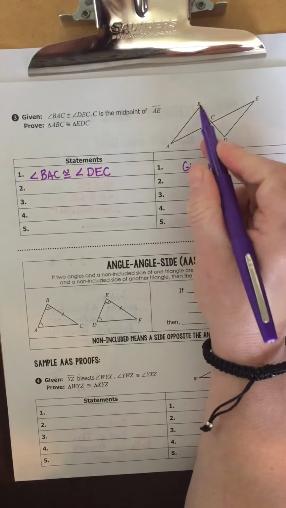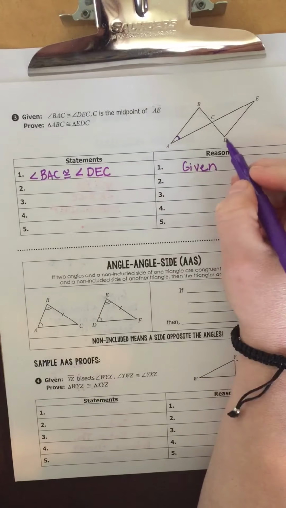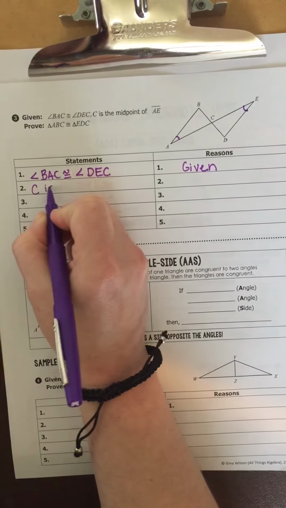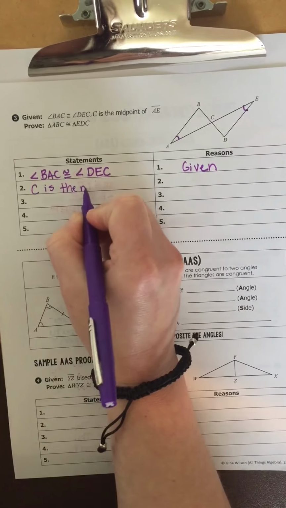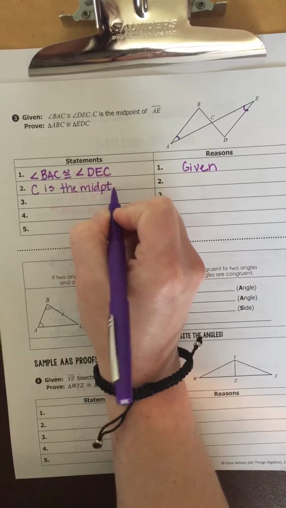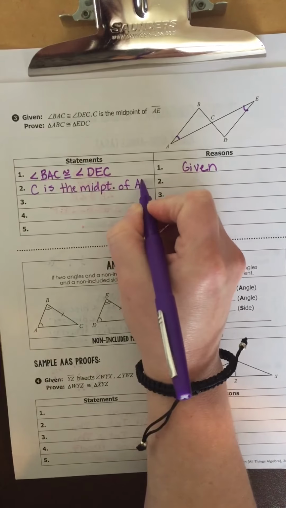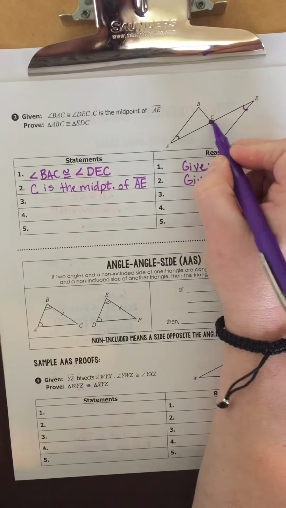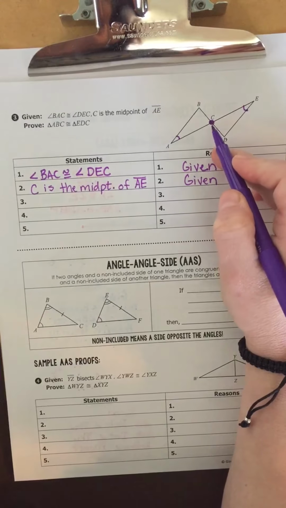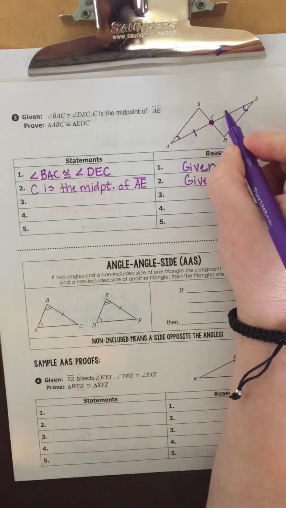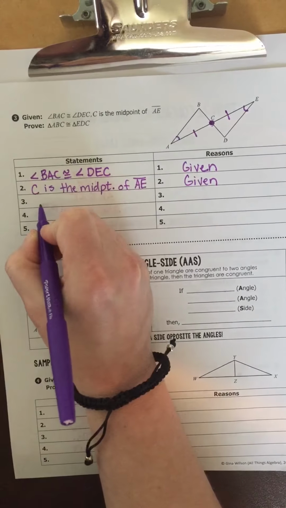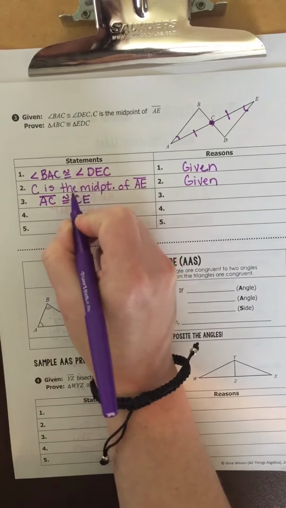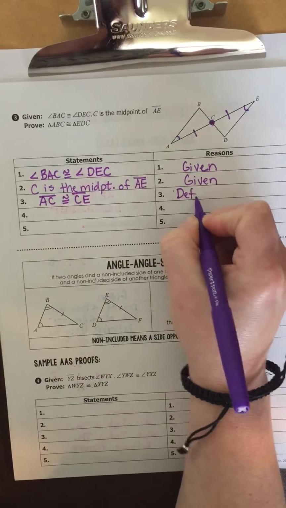So let's go ahead and mark that. BAC is congruent to DEC. They also tell us that C is the midpoint of AE, and that is given. If C is the midpoint of AE, then this is the middle, so I know that this segment is congruent to this segment. So I know that AC is congruent to CE, because of the definition of midpoint.